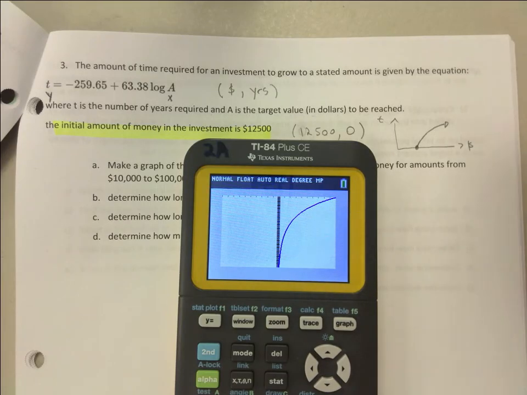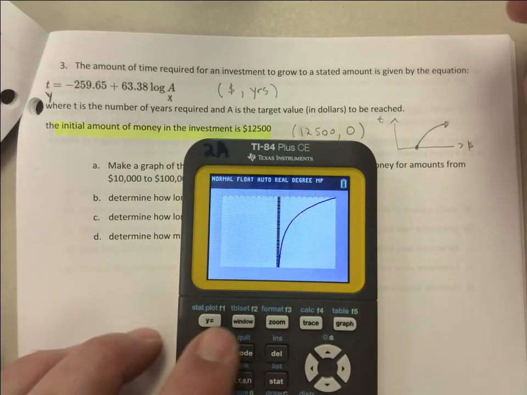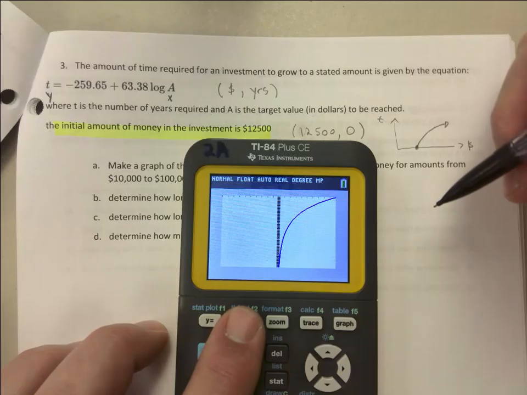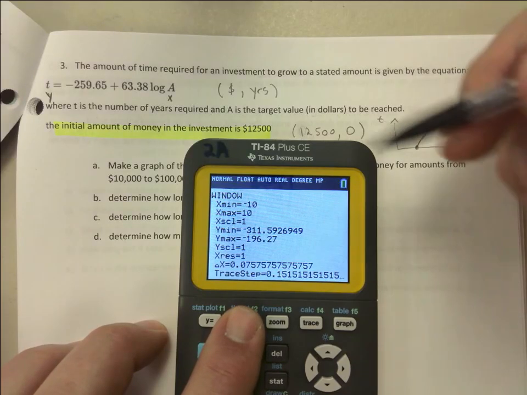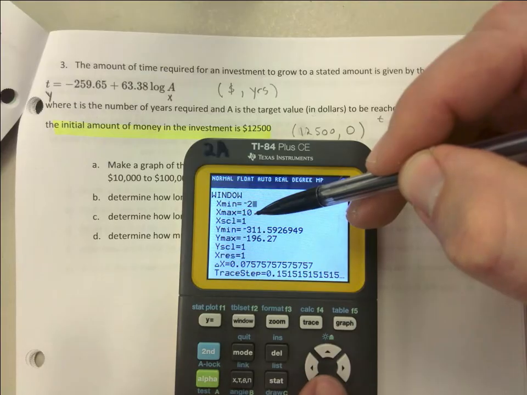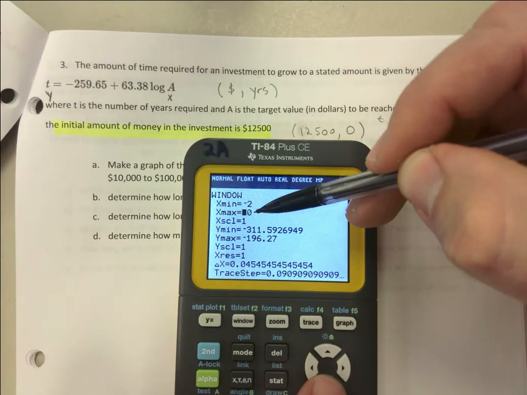So let's look at what my window is telling me. I'm at x negative 10. I don't need to see that much, so I'm just going to go negative 2 there. X max is 10. How does that work?